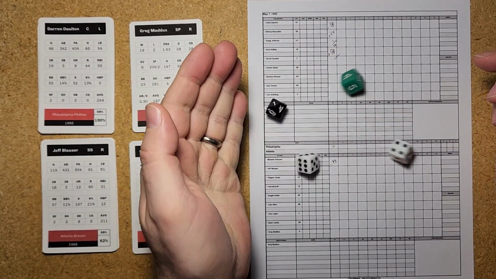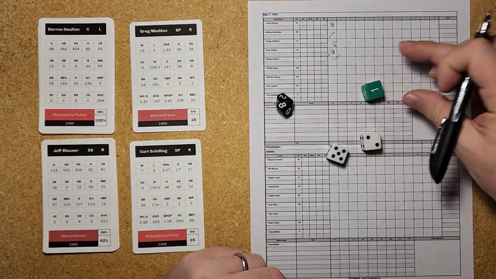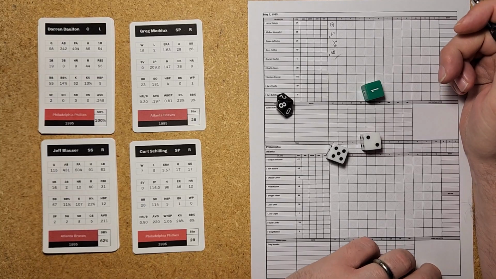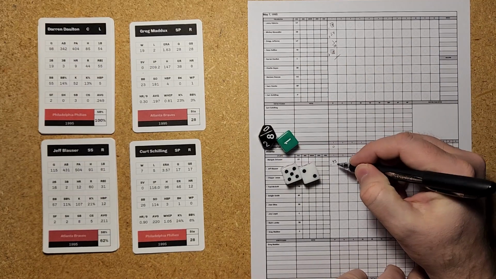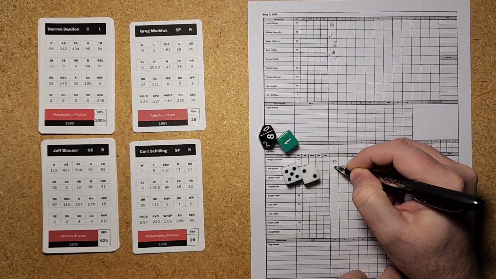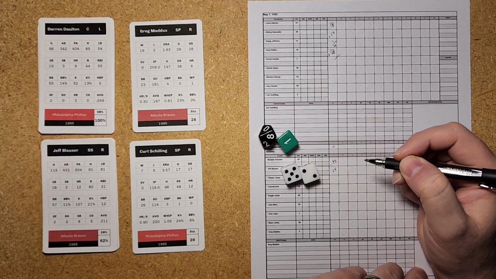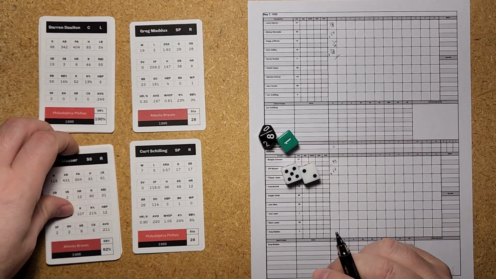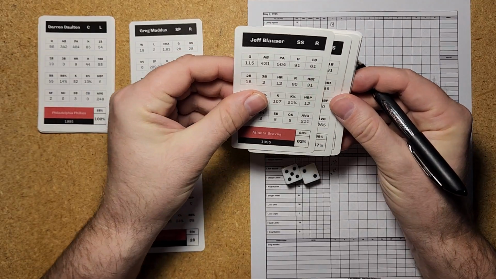Jeff Blauser in now. A 25 will be a line drive. That also goes to second base. So this is looking very similar to the first inning. That's going to be a line out to Morandini, making both of the plays so far in the inning.